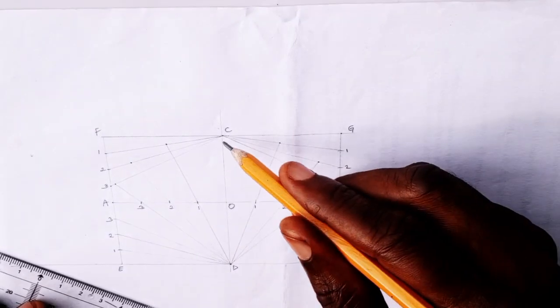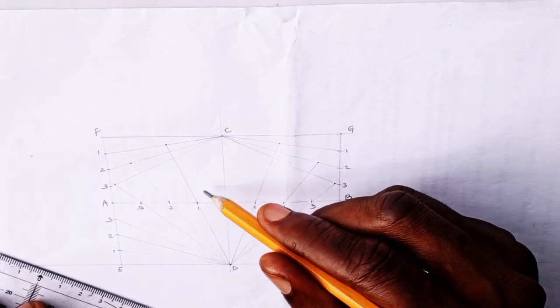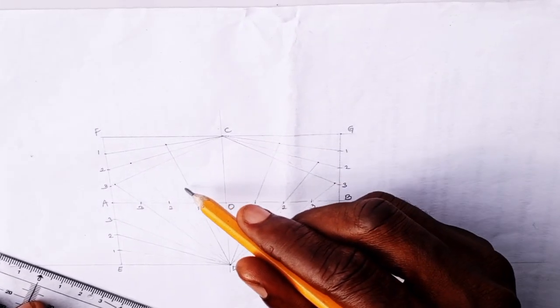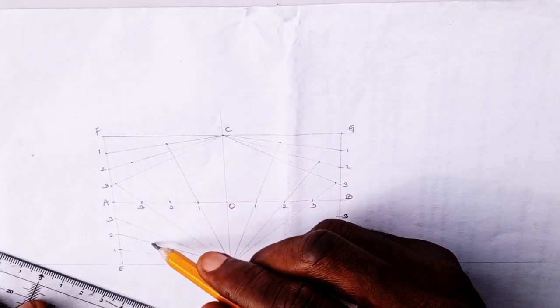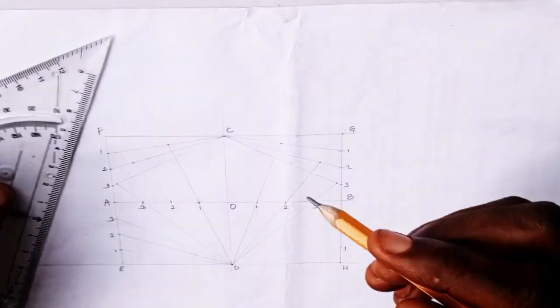Now I will draw lines from C to intersect it, line from C to pass through 1 here, to stop at radial line 1 here, from C to pass through 2, stop at radial line 2, pass through 3 to stop at radial line 3.